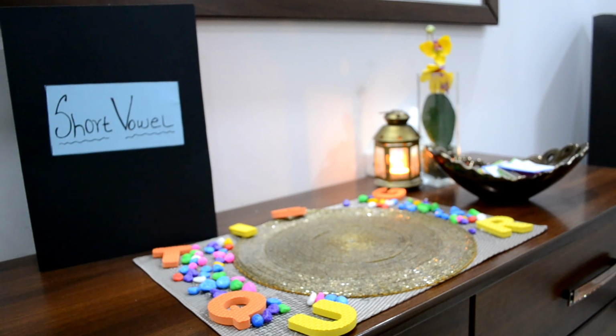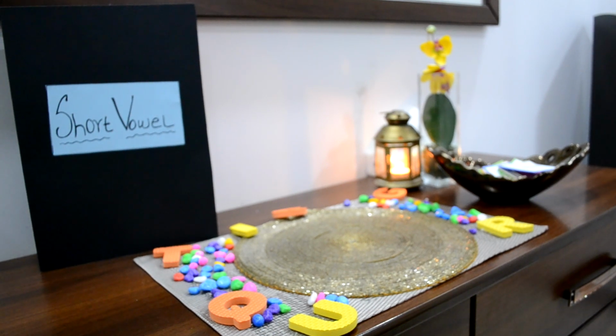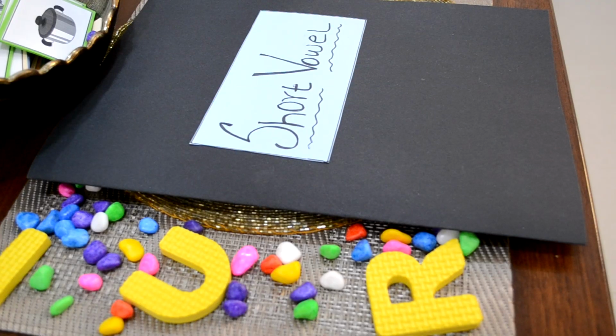As you can see from the title of the video, we are going to talk about short vowels. If you haven't seen my previous video, please go check that out. I have fully explained what a short vowel is and how we can make it interesting for your child. So this is an activity that I made at home.